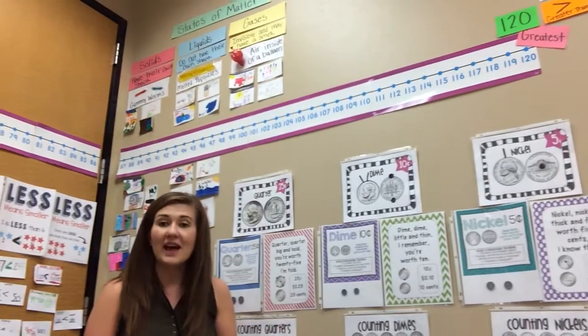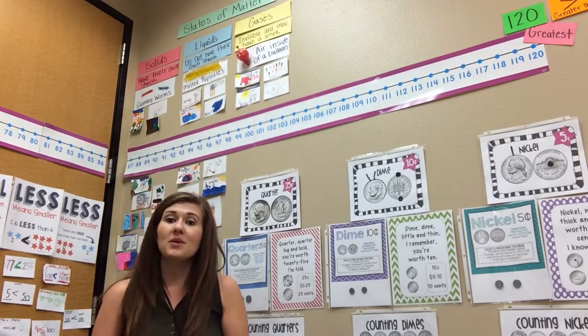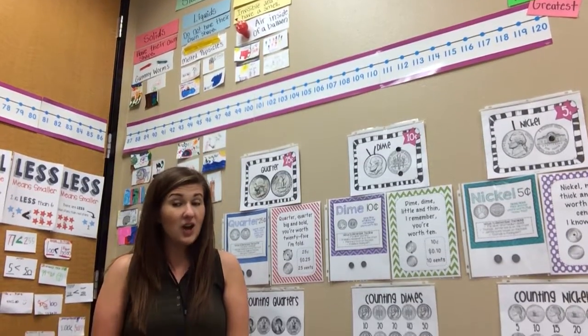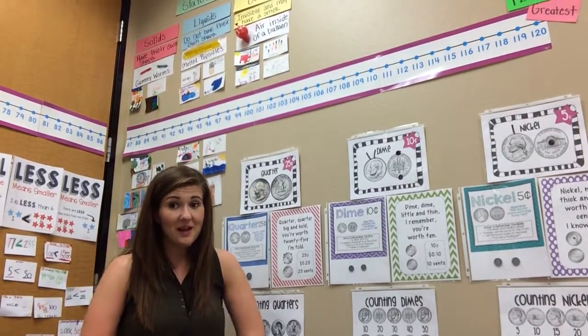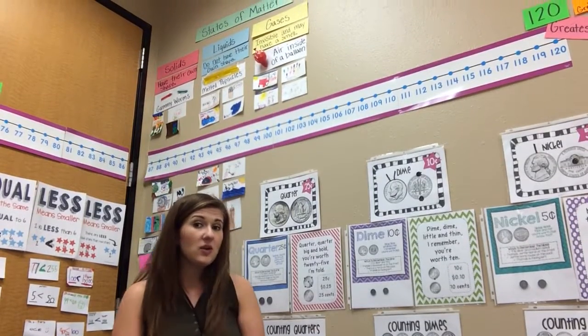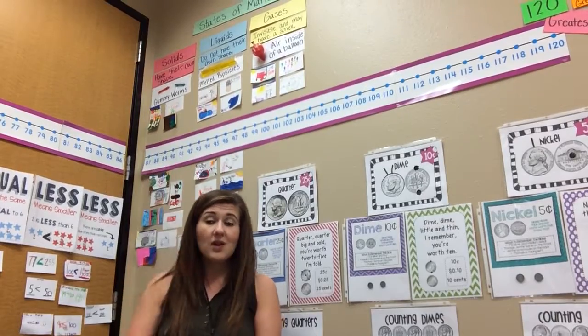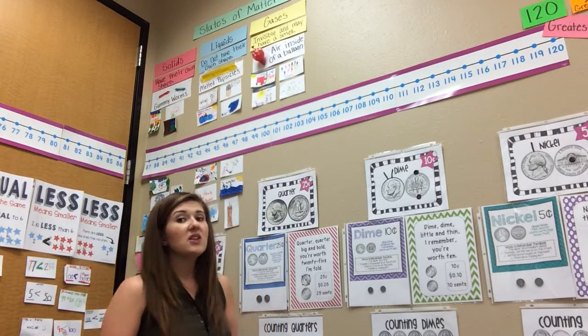Let's take a look at our last coin for today, and that's the quarter. Can you tell me what the value of a quarter is? I'll give you a hint. It's the largest value coin that we're talking about today. The value of a quarter is 25 cents. So let's remember, what's the value of one hair again? 5. What's the value of one dot again? 5.